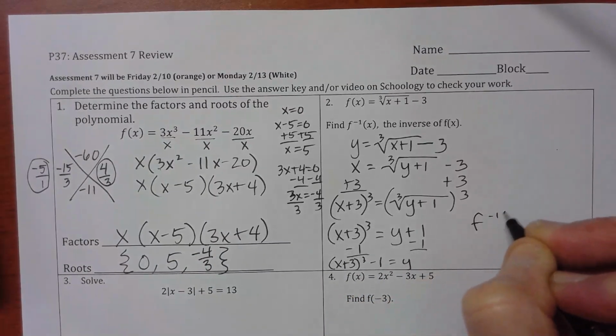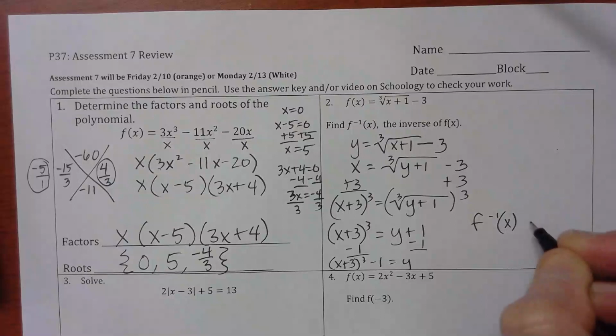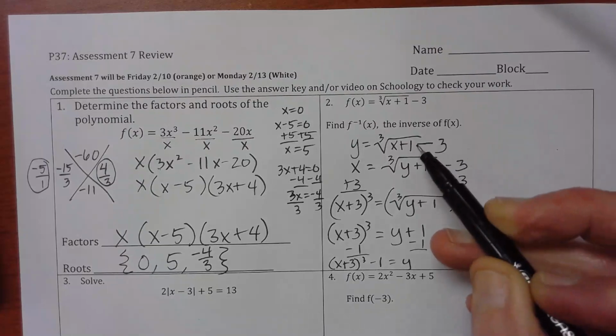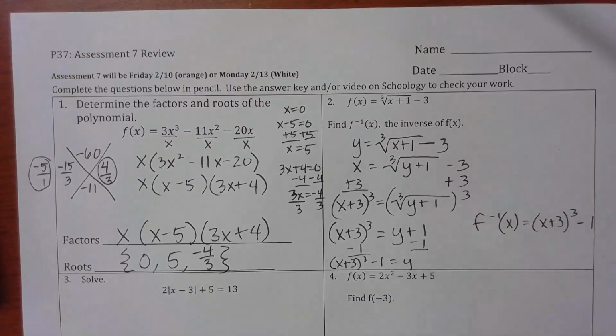That is my inverse. My last step is to write it. F inverse of x is x plus 3 cubed minus 1. Notice that the inverse of a cube root function is a cubic function.